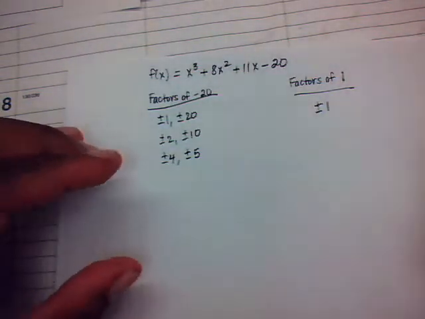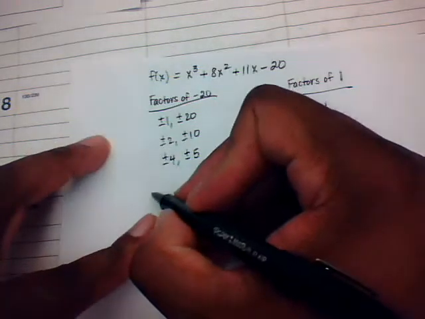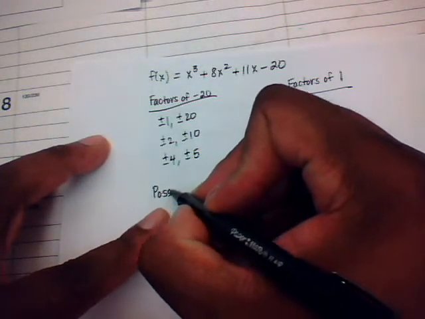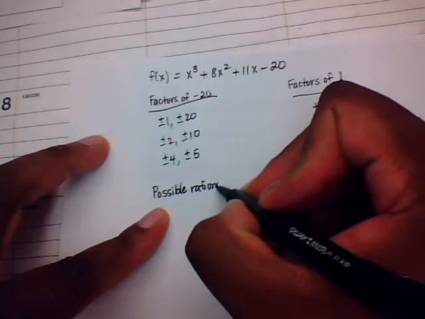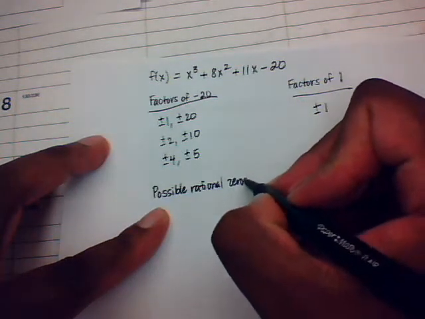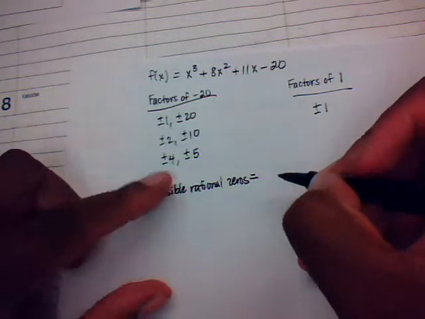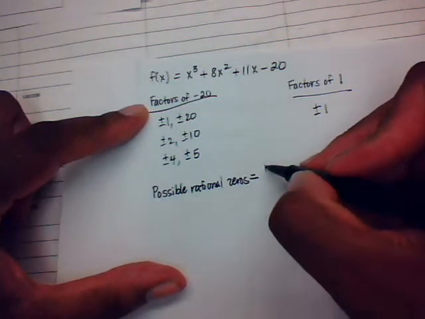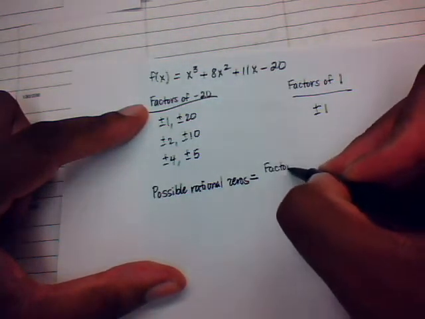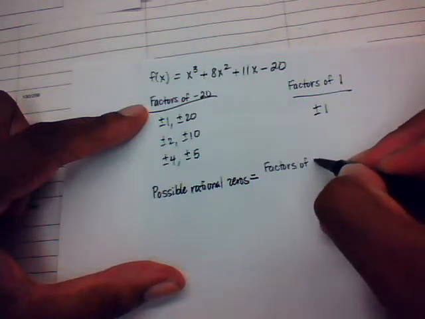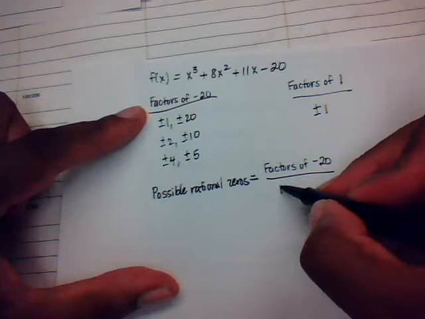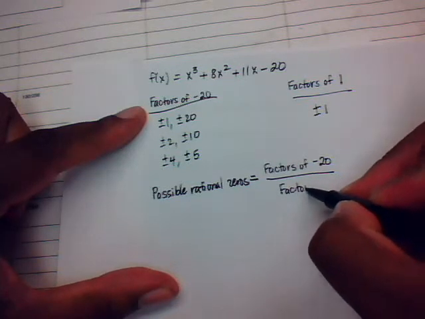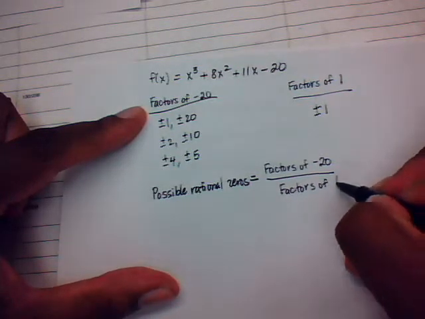Now in this case, that's quite easy because all we have to do there is just list all the possible rational zeros. And that's going to be the factors of the constant term, which is of course the factors of negative 20, divided by the factors of the leading coefficient, which is, of course, 1.